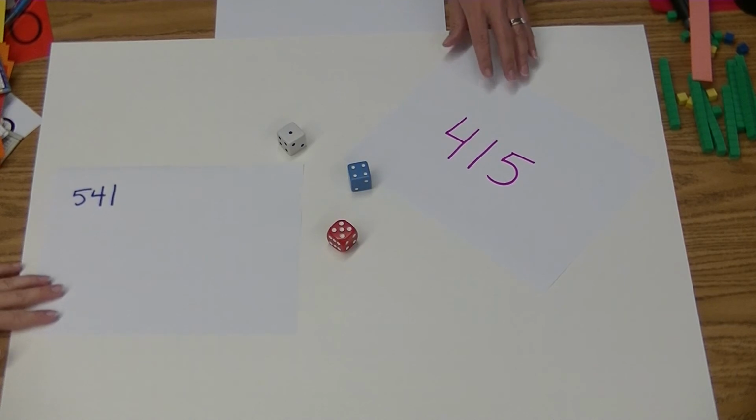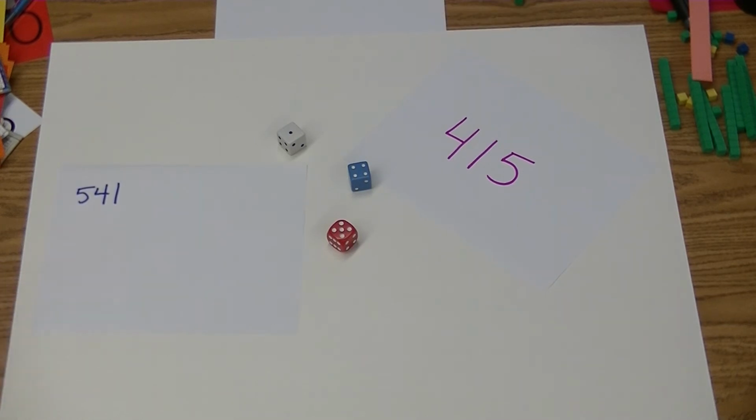One of our players, actually player 1, made 415, and the other player made 541. So now they're both going to record in their journal a greater than statement and a less than statement using those numbers.